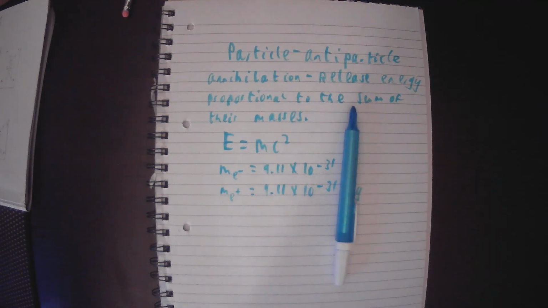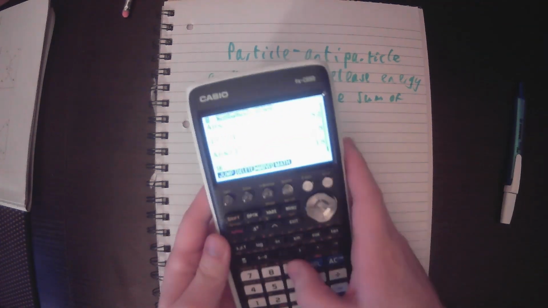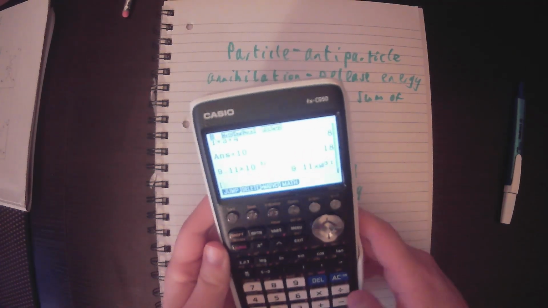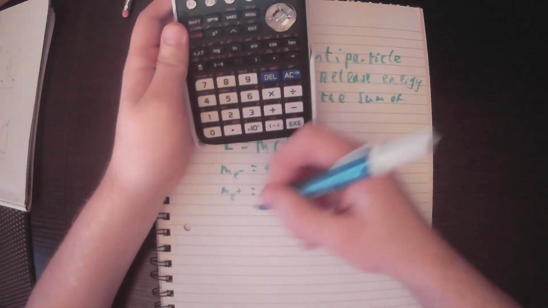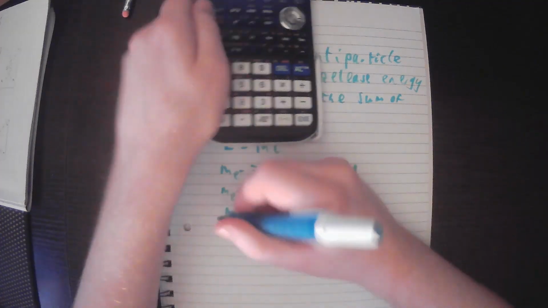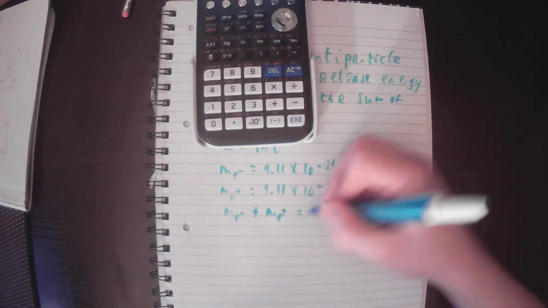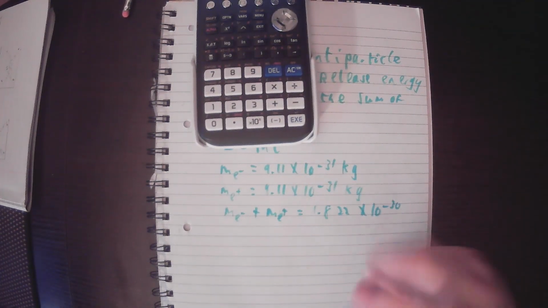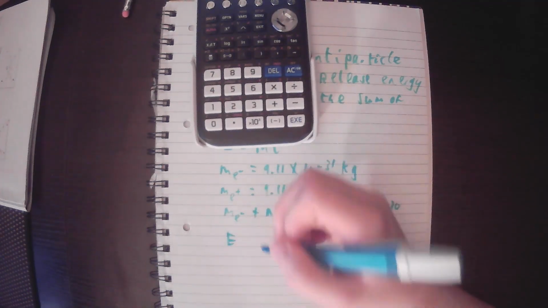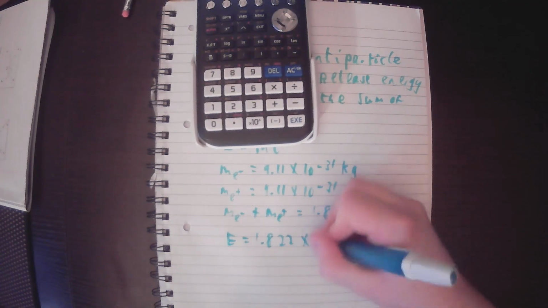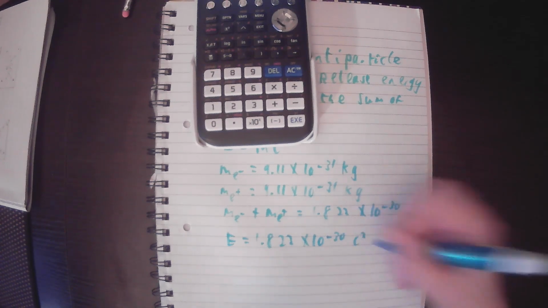Let me just get my calculator. We're going to add these two masses together, and you can't see my calculator screen, unfortunately. But the sum of their masses, mass of electron plus mass of positron, equals 1.822 times 10 to the minus 30. And we're going to plug that into our equation. E equals 1.822 times 10 to the minus 30 c squared.